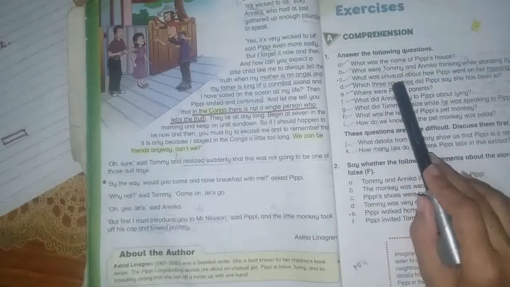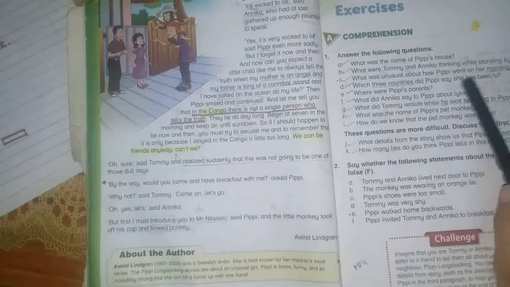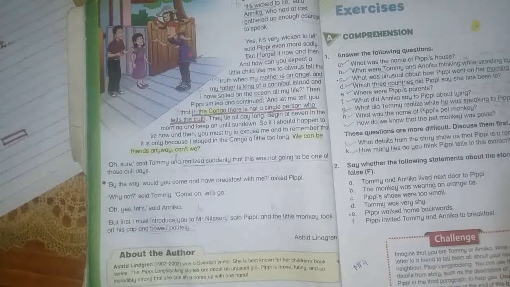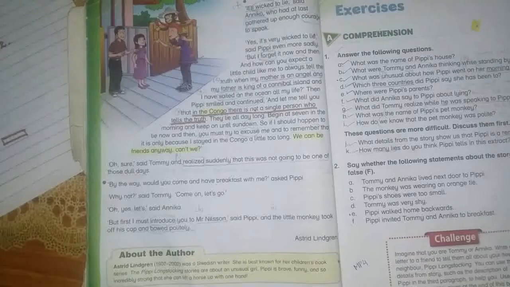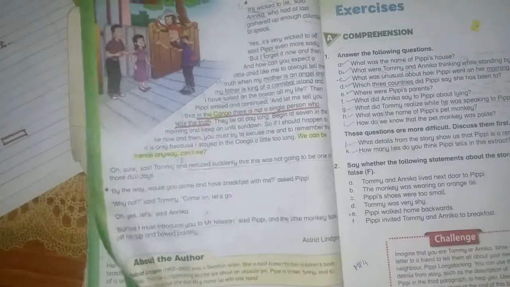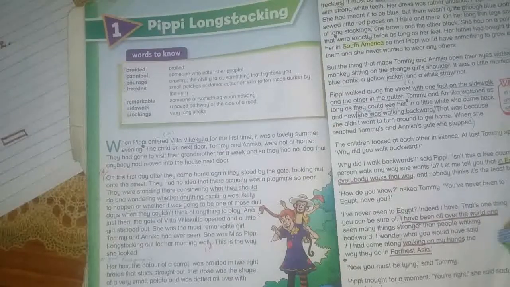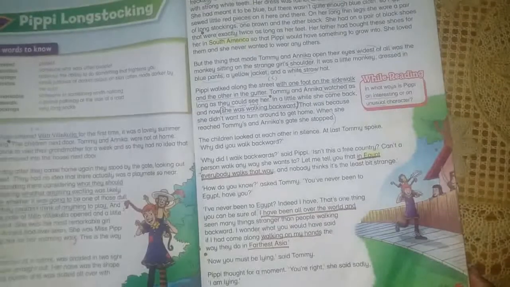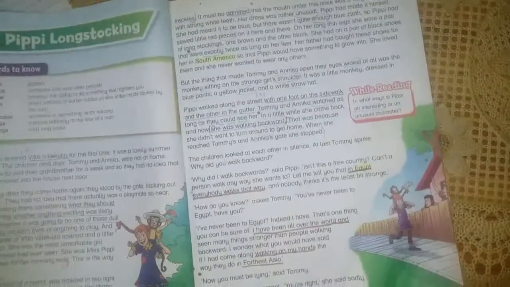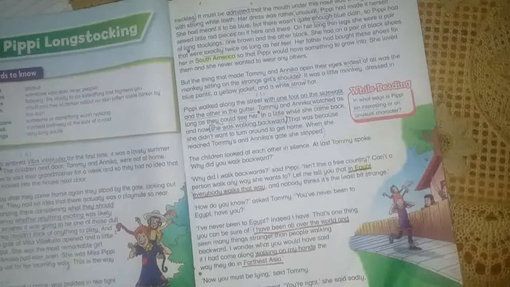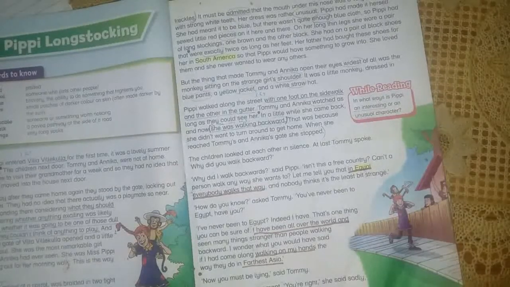What was unusual about how Pippi went on her morning walk? So, the answer of this question is on page number 3. Page number 3. And it's paragraph number 3. Page number 3, paragraph number 3. Please try to find it by yourself and try to mold it in your own words. Yes, paragraph number 3.